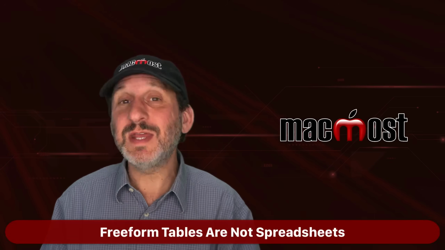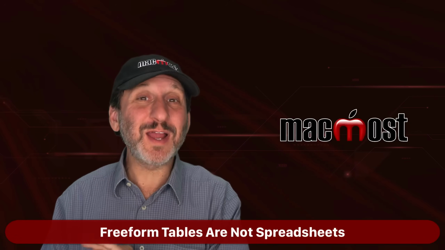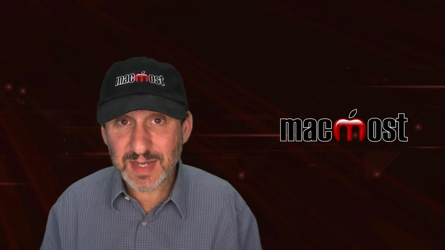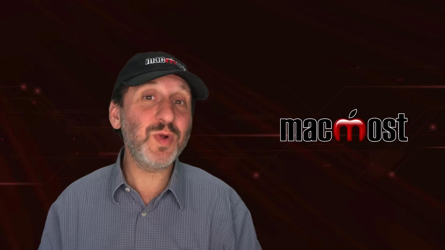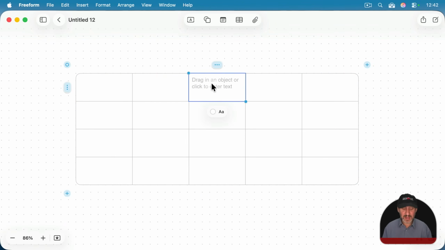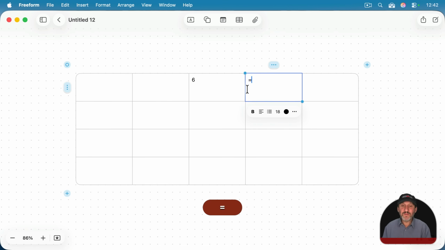Now I do want to mention that tables in Freeform are completely different than tables in Numbers, Pages, and Keynote. For one thing, they're not spreadsheets in any way at all. You can put text and even put a number in them if you want, but this is just text. There's no formula functionality. You can't add two things together or use math functions or anything like that.